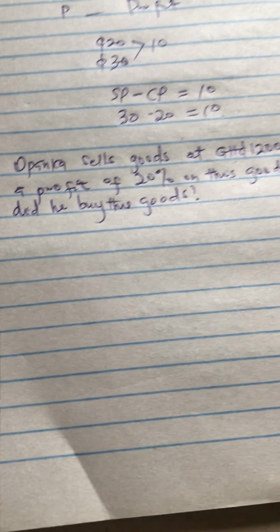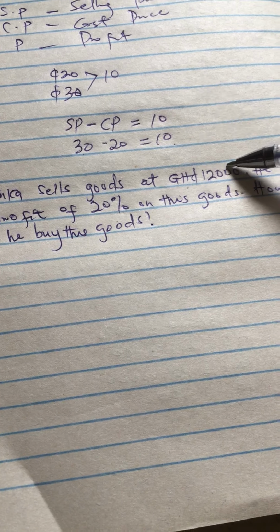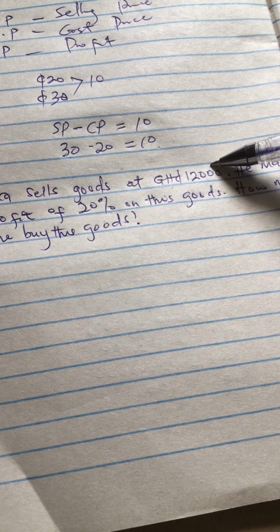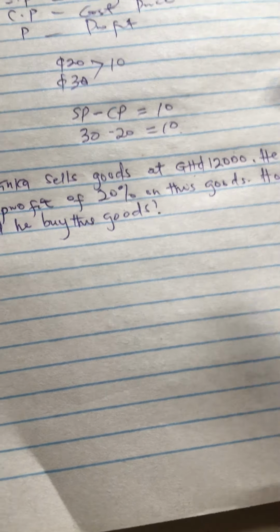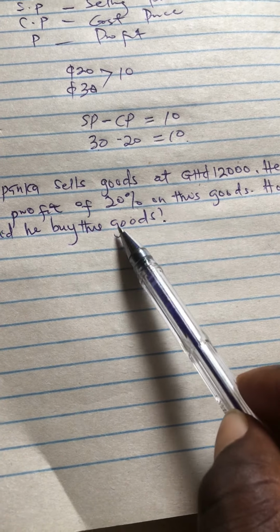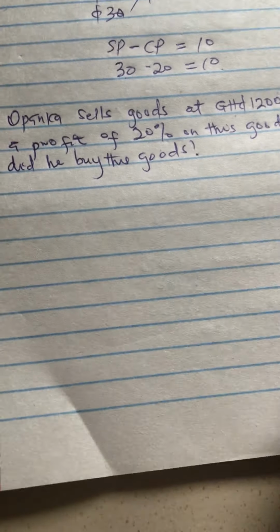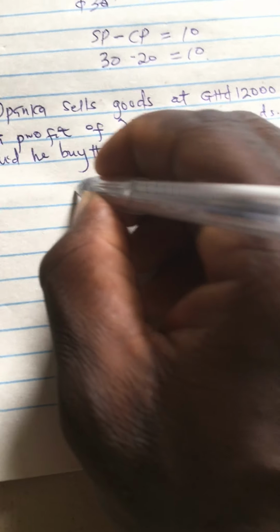Now I want you to look at this example. Opanka is a seller. He sold the goods at this price, and when he sold it at this price, he enjoyed a profit of 20%. So the question is asking you, how much did he buy the goods? Now I want you to understand that they're asking you to find the cost price.